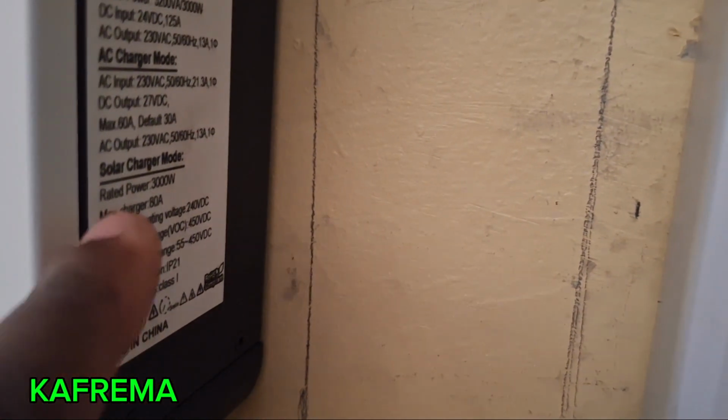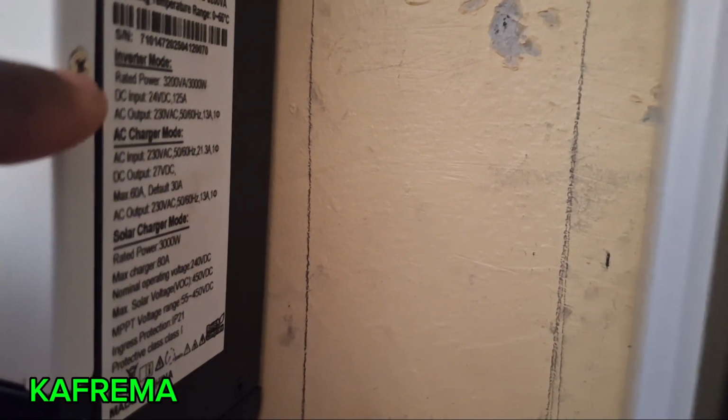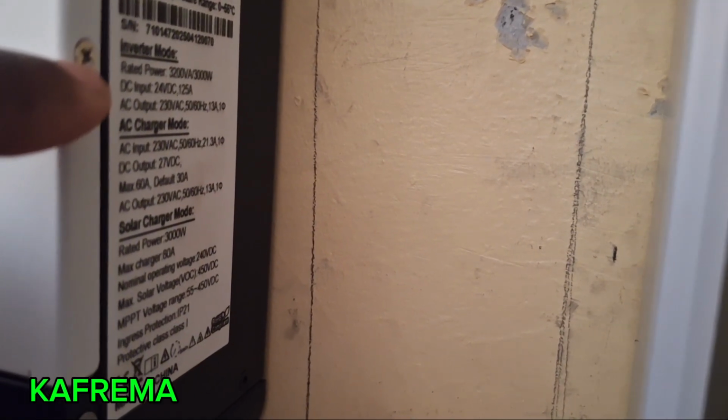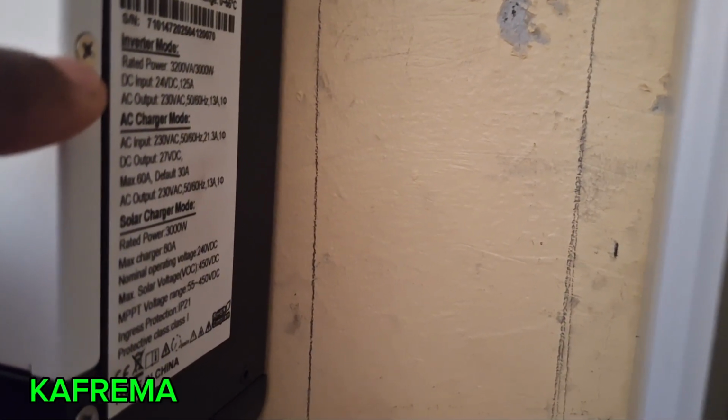Sorry about the angle of recording. This is a working system. This inverter here is a 3.2 kVA inverter. You can see it by this number here. DC input 125 amps, 24 volts. You see this is a 24 volt system.